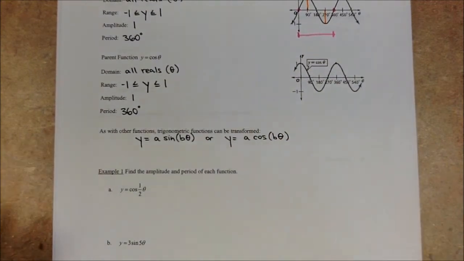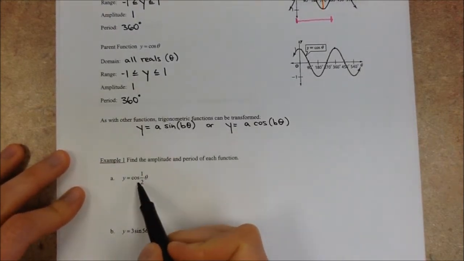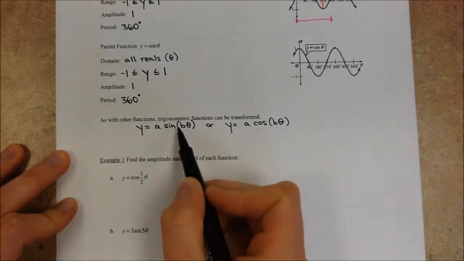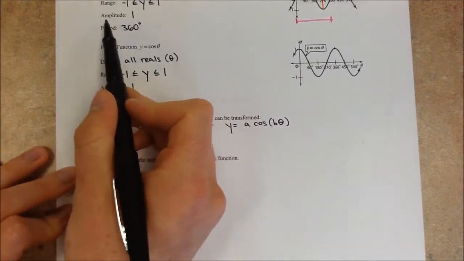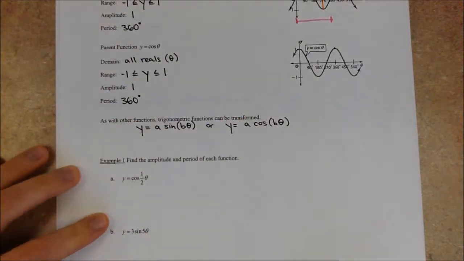Okay, so b and a are just numbers. If you see down here, b is 1/2 for, I guess, this is cosine. B is 1/2 here. Here, a is 3, and then b is 5. So we've got new formulas. Here, this is the standard, run-of-the-mill, no changes made. The amplitude would be 1, and the period would be 360.